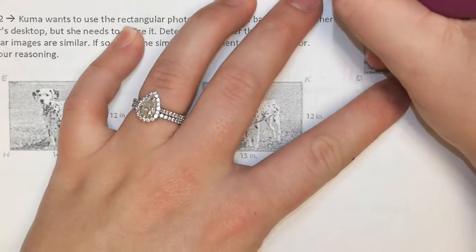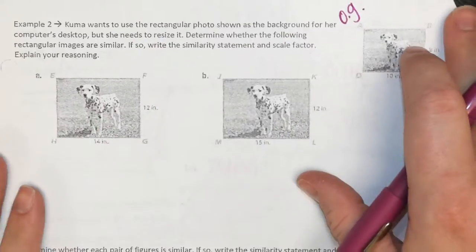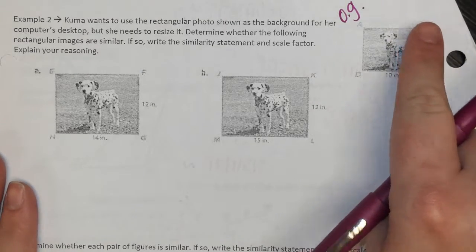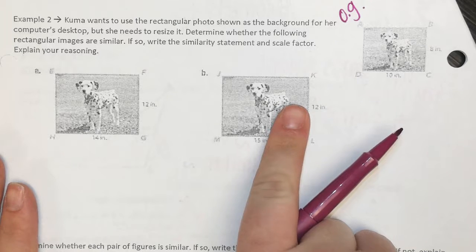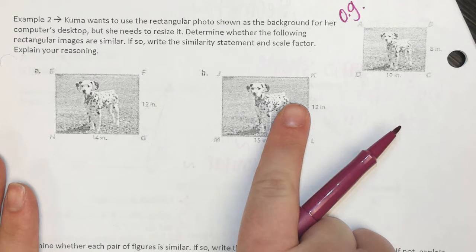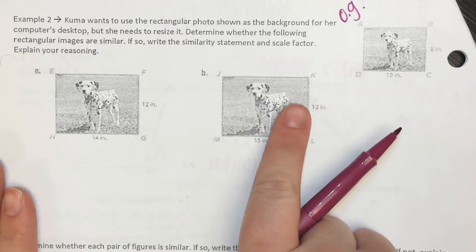So this is the OG. You know what OG stands for? Original. This is the original picture. She wants to know, is this similar to either one of these? Is that hilarious? Is that like an inside joke that I don't need to say again? No, Matt said original gangster. Okay. Yeah, the OG, the original, greatness.